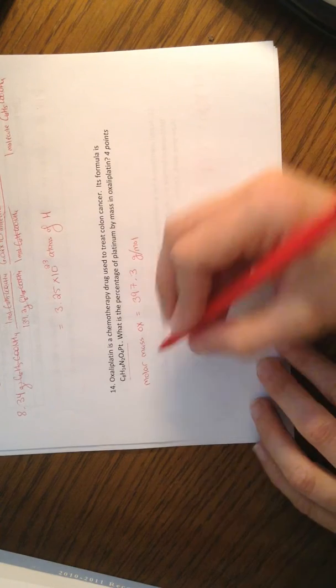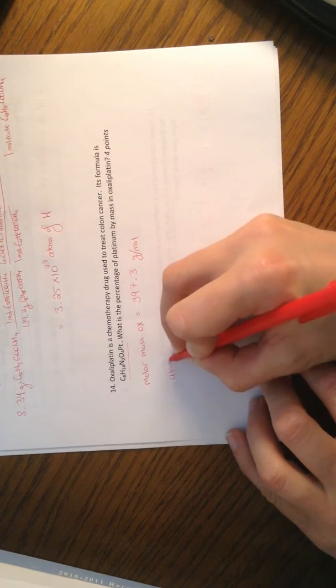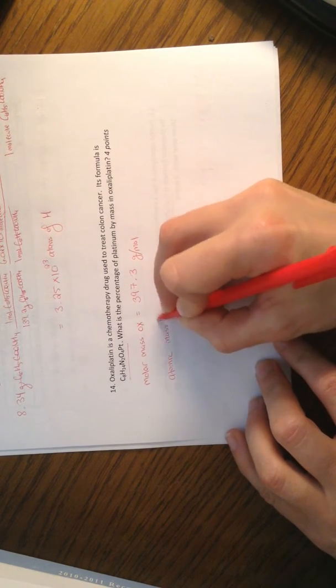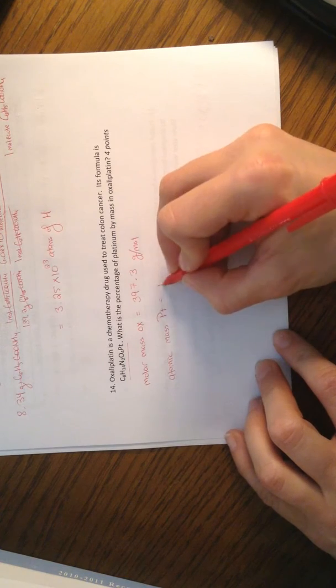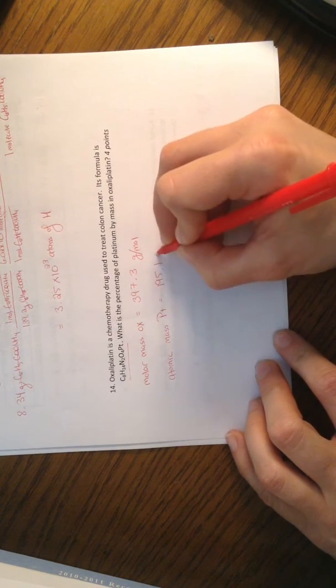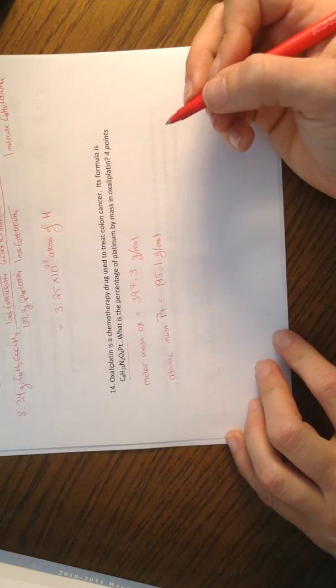If you go to 2, that's totally fine. More than 2 is really overkill, but 1 or 2, you're good. Okay, so I've got 397.3 grams per mole. My atomic mass of platinum is equal to 195.1 grams per mole.